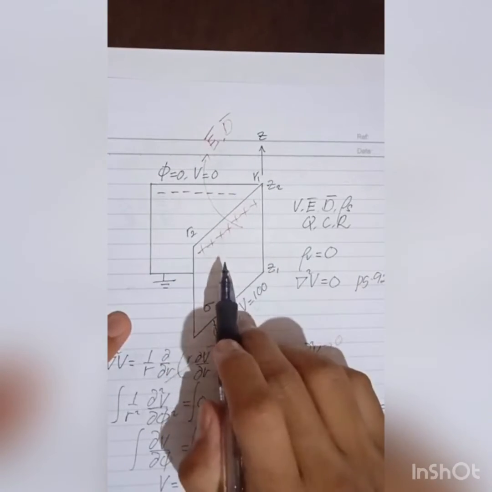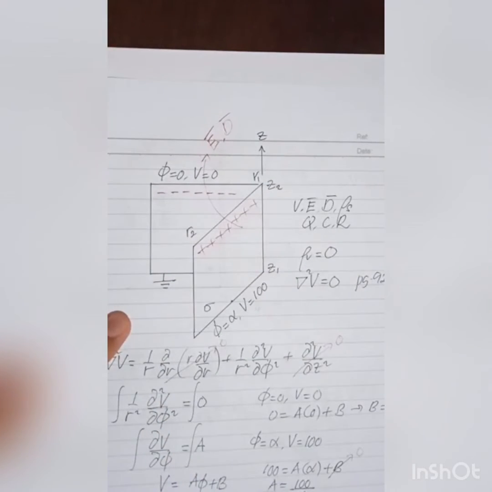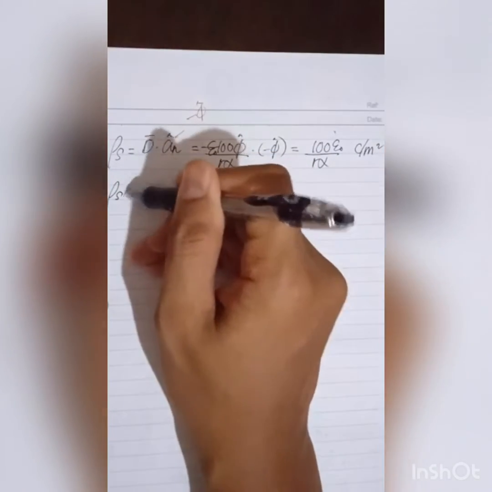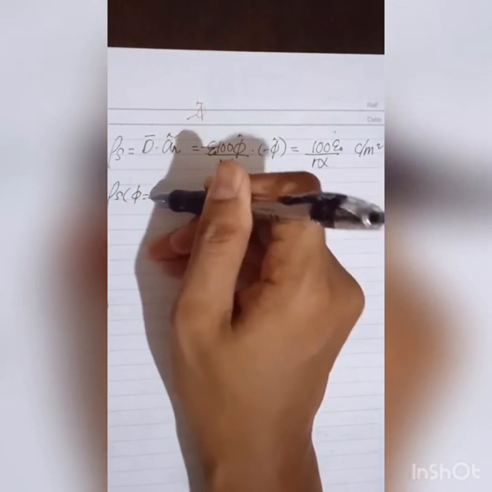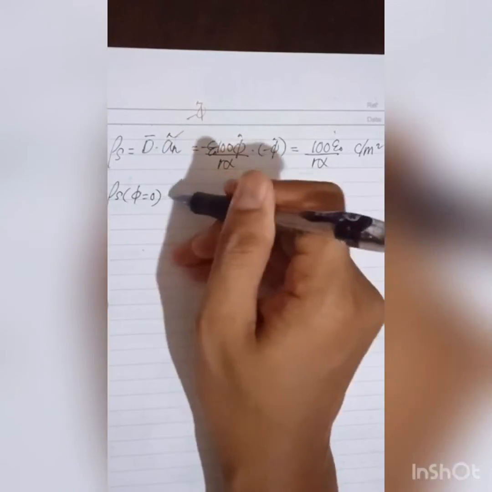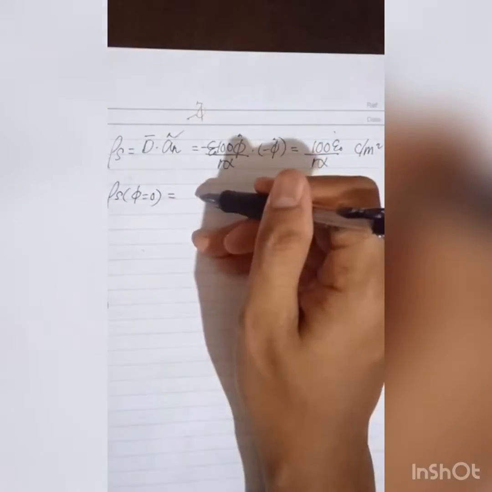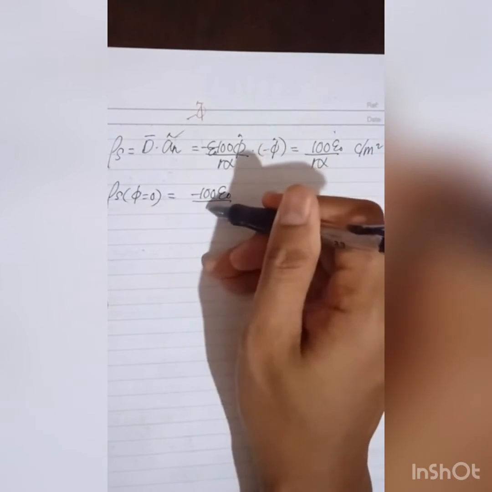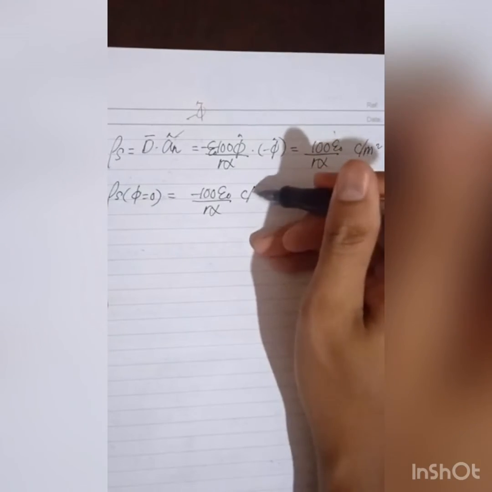So how do you find the other plate? Just make it negative. So the rho s at phi equal to 0 is going to be negative 100 epsilon naught over r alpha. Again, unit of coulomb per meter squared.